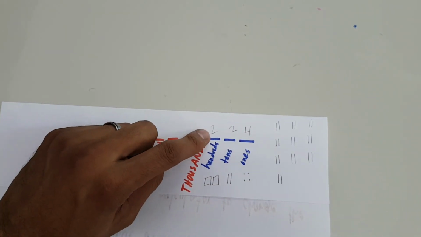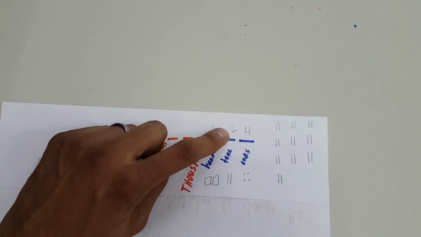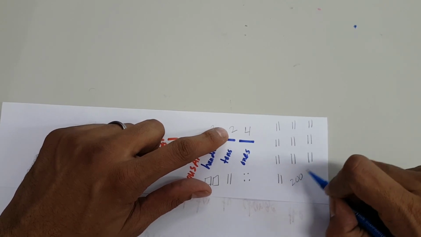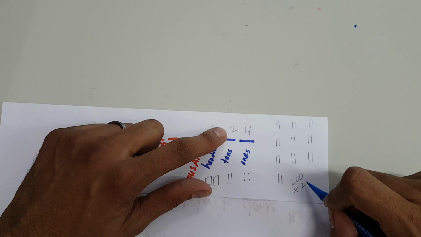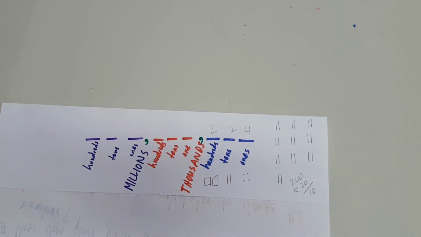So this 2 in the hundreds column is actually 10 times bigger than this 2 in the tens column. And you can model it with division. 200 divided by 20 would be 10. And you can see that right here, we illustrated that.